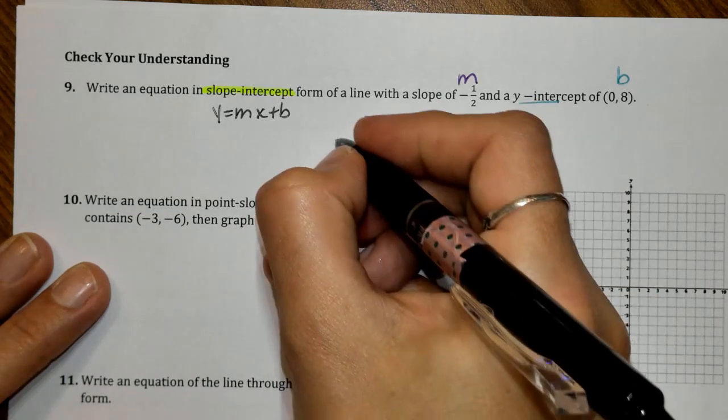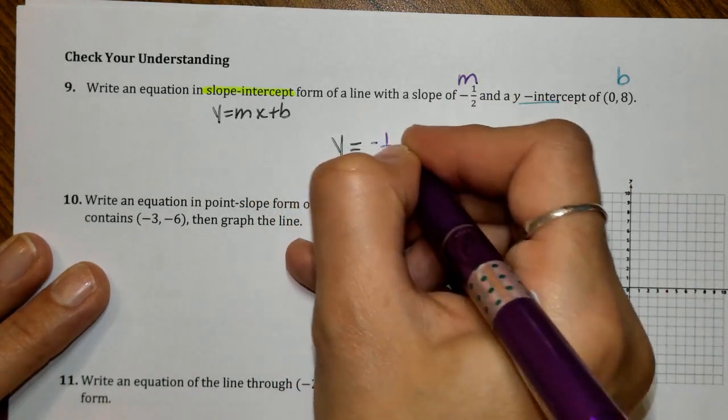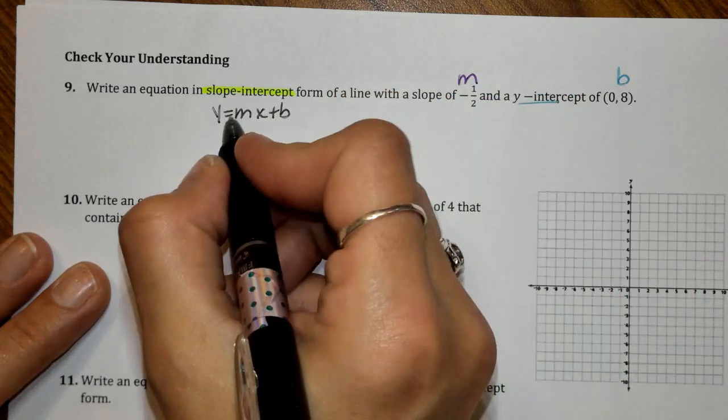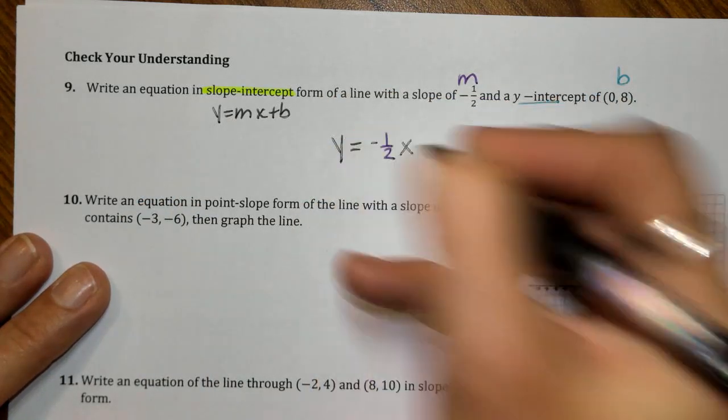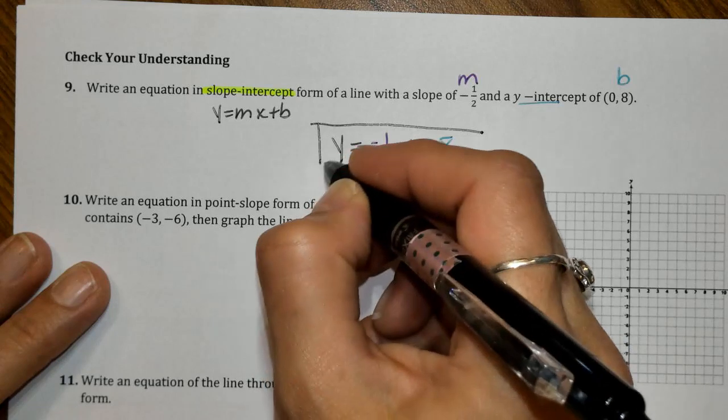So all we need to do is plug in the slope m of -1/2. We're not saying parallel or perpendicular. We're just looking at this is the slope, this is the y-intercept. So we have -1/2 x, plus b. Our b is 0.8. So all we have to do here is substitute in.